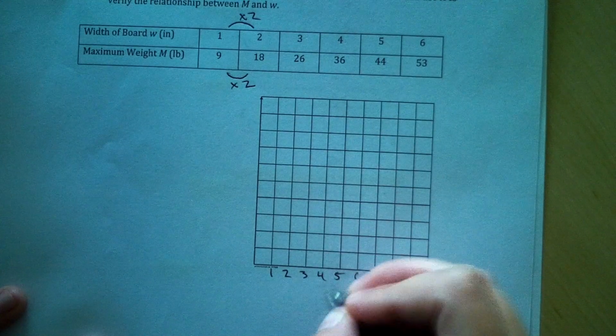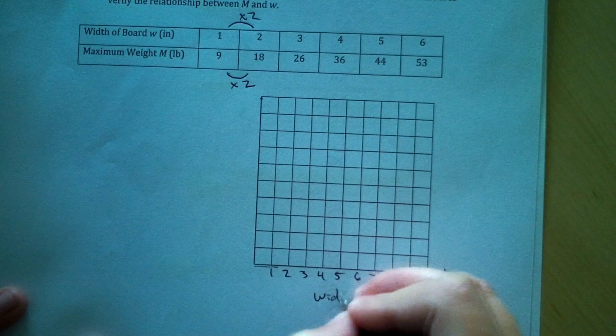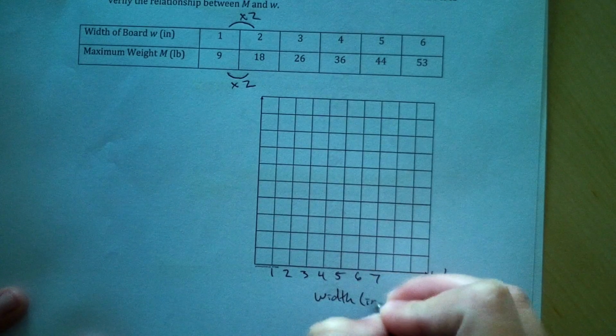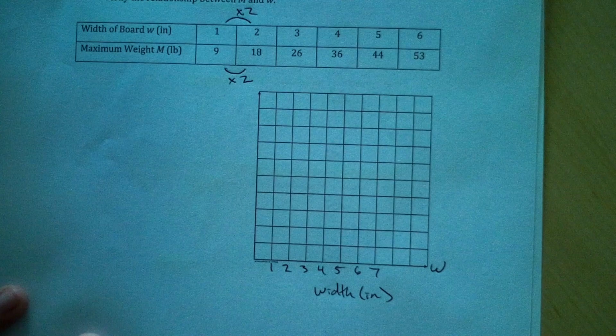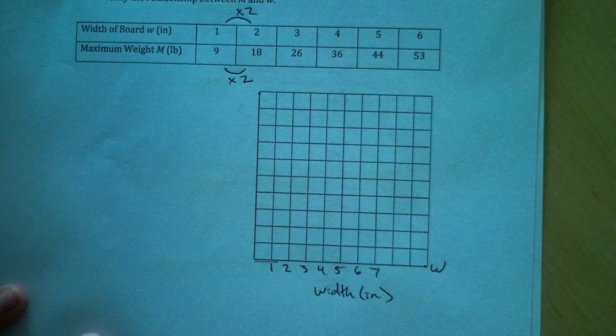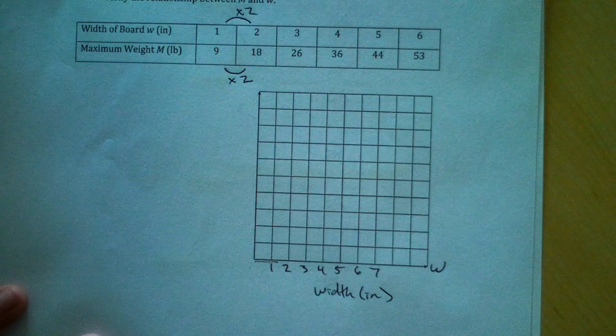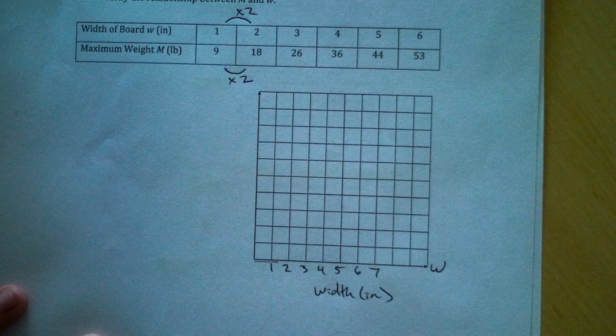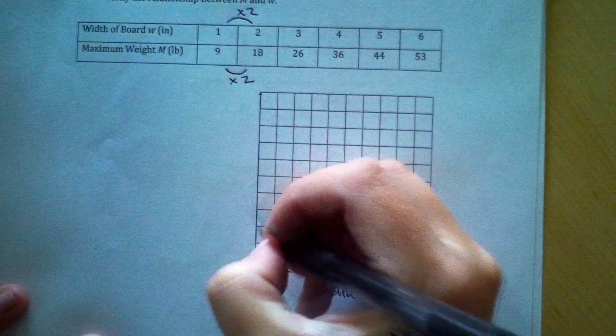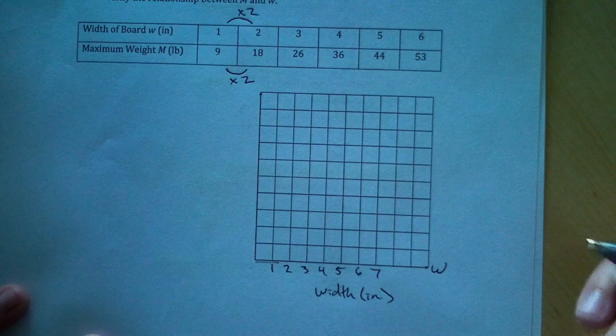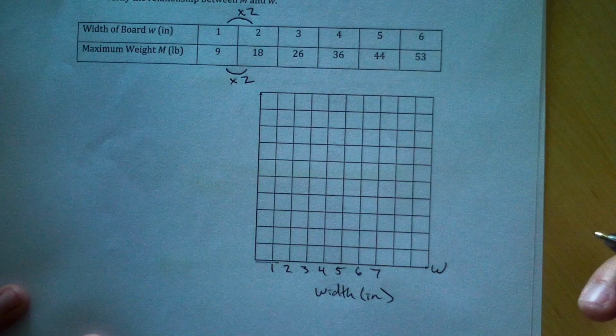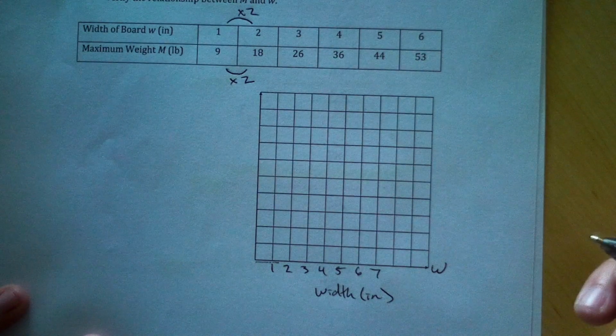And then up the side, we're always comparing these to the maximum weight that we can hold. So up the side will be our max weight, and that goes up to 53. Oh, I think there's 10 lines, so if we count by 5, we'll be a little bit over when we go to 53, but you want to count by 5s? 5s would probably be easy. Okay, so we'll go 5, 10, 15, 20, and so on.